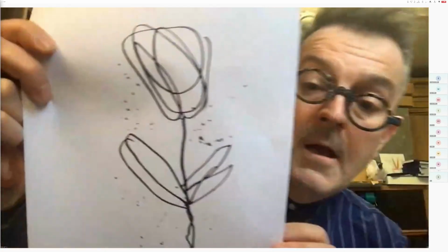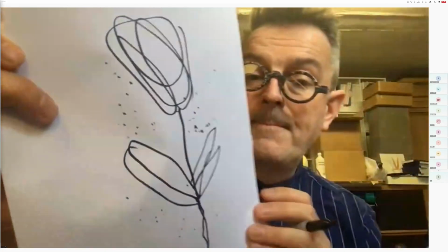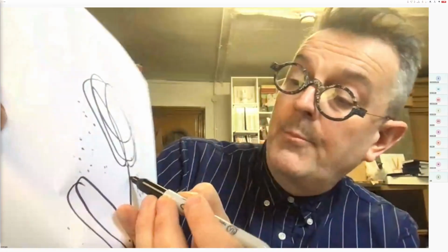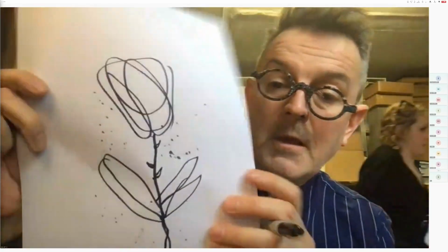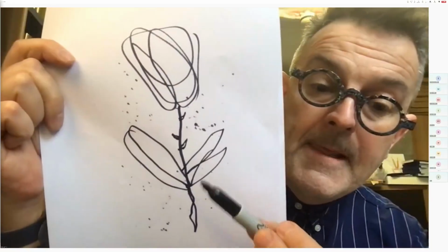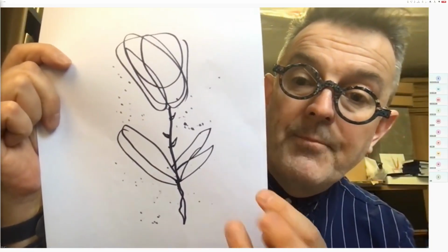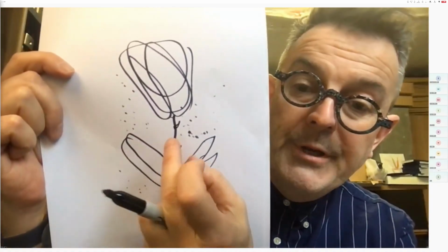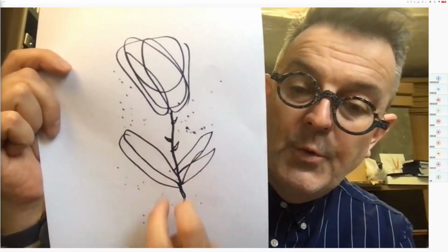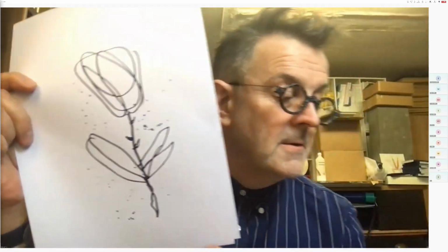So here, I've got a rose, but I'm going to now put thorns on its stem. So that rose here starts to be something about romance, but it's also dangerous. The thorns are going to cut you and hurt you.